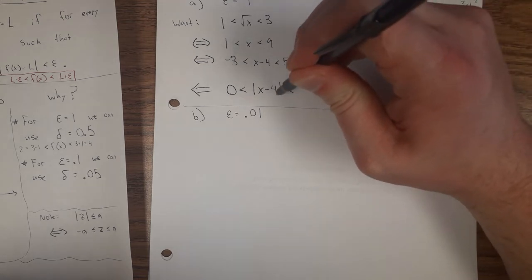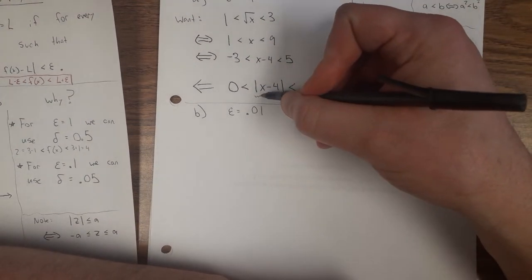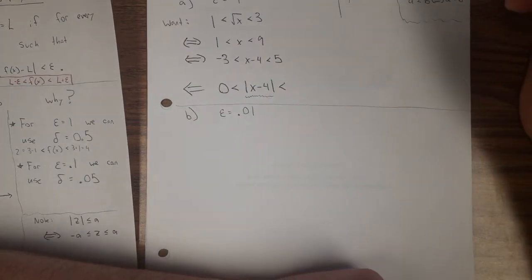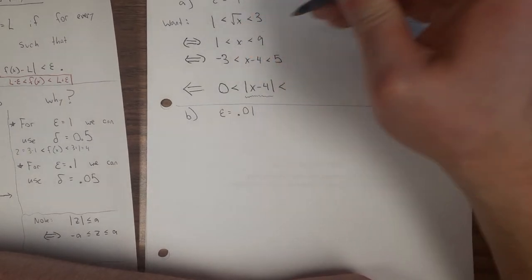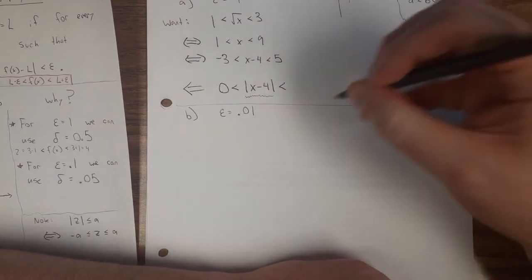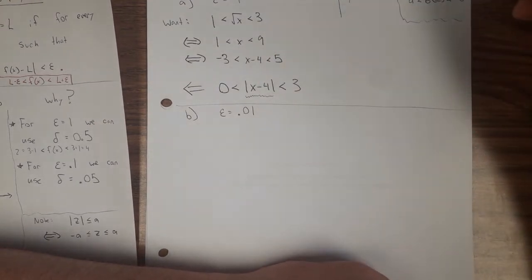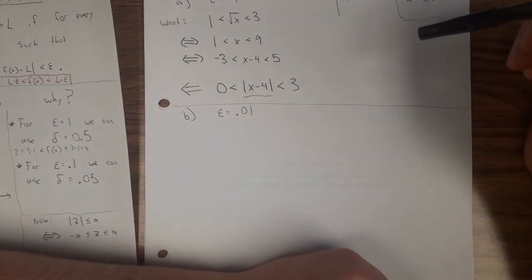What do I need to say about the distance between x and 4 in order to guarantee that? I would say that if the distance is at most 3, then this has to be true.